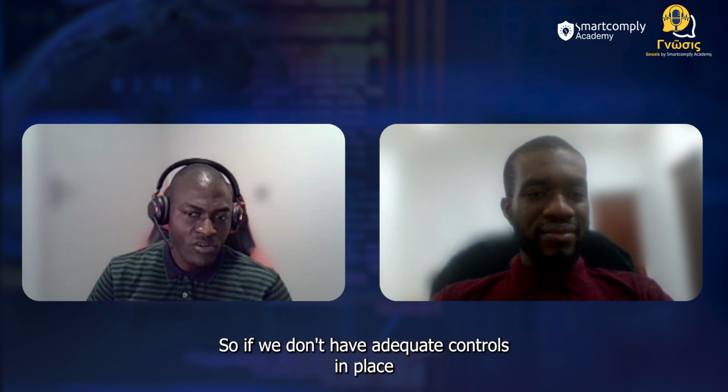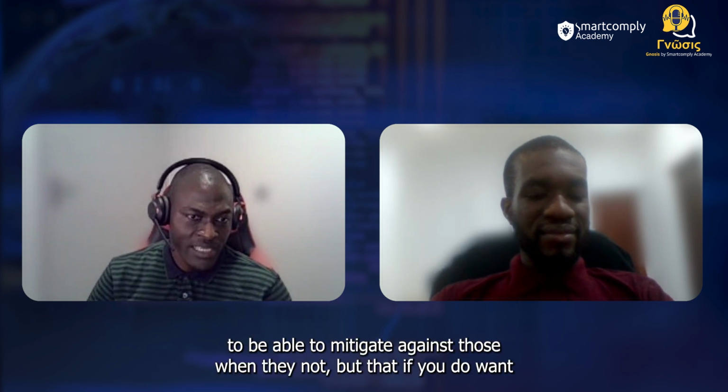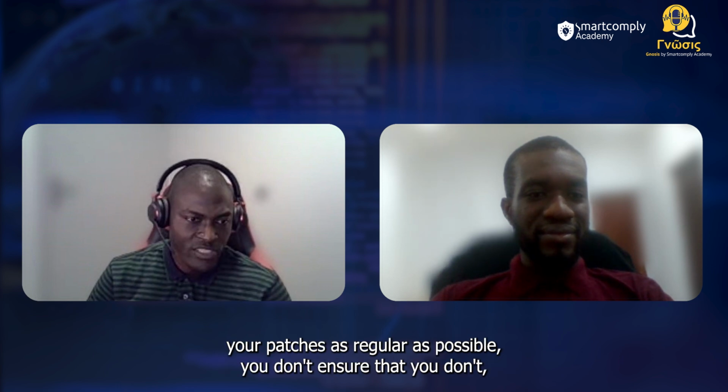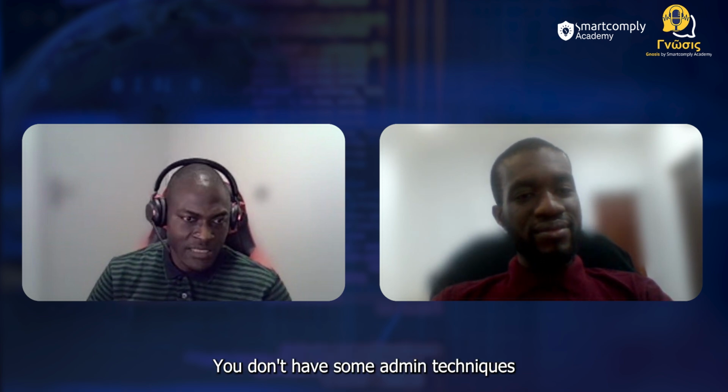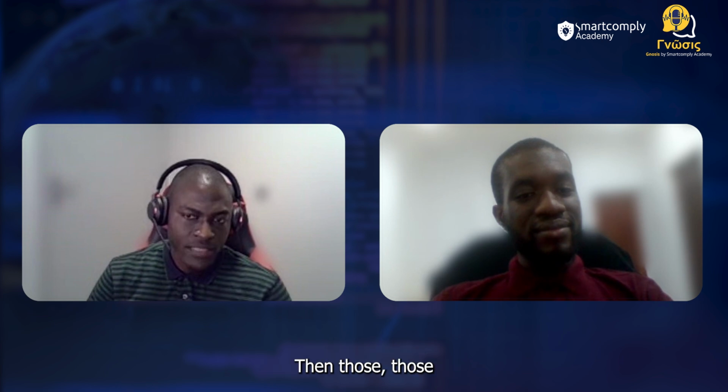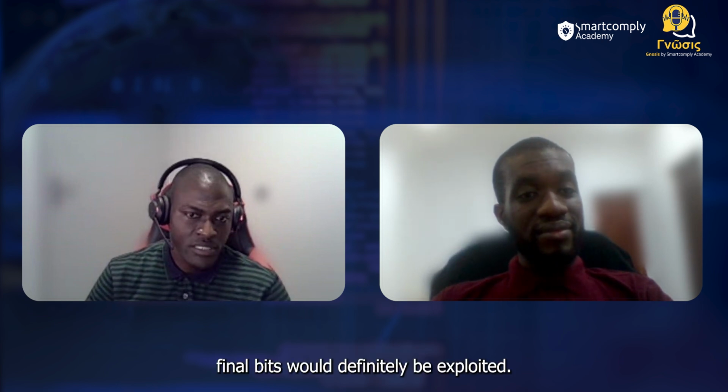So if you don't have adequate controls in place to mitigate against the vulnerabilities that were identified, you don't run your patches as regularly as possible, you don't ensure that you're using best practice in the implementation of your controls, you're using default passwords on specific applications, and you don't have some admin techniques implemented on your critical assets, then those vulnerabilities would definitely be exploited.